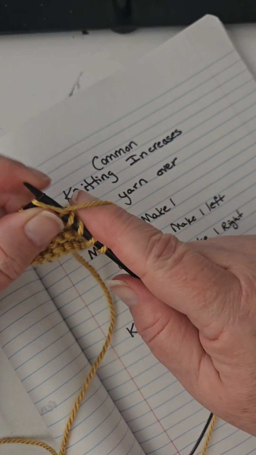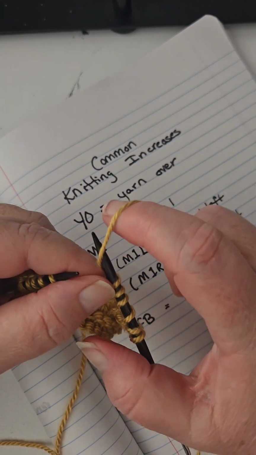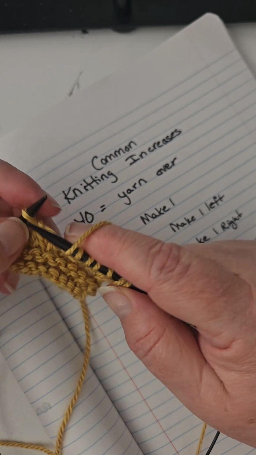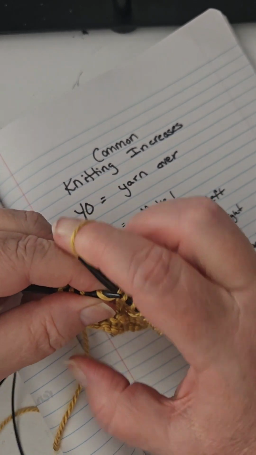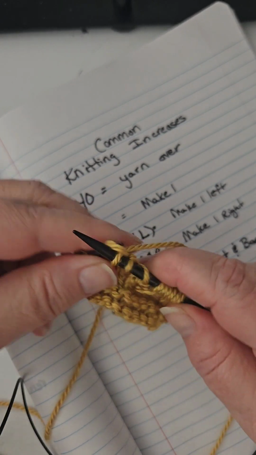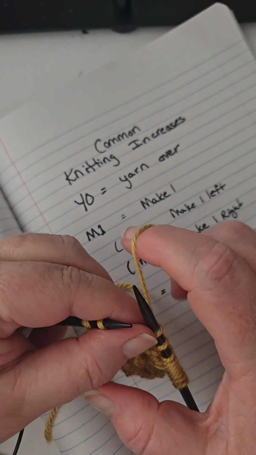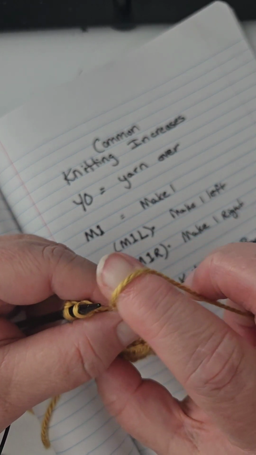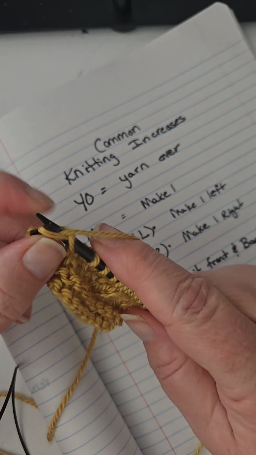Let me do that again. We'll knit a couple stitches and then we'll do a yarn over. Bring it around the front and yarn over and then knit the next stitch. Let's do one more. So I want to do a yarn over. I bring my yarn around to the front over the needle and then knit the next stitch.